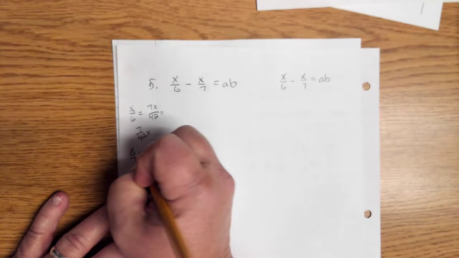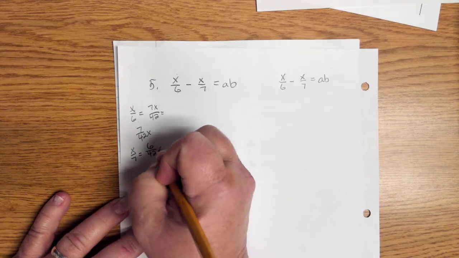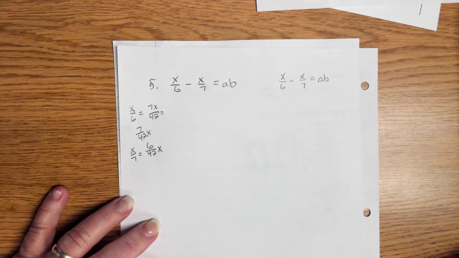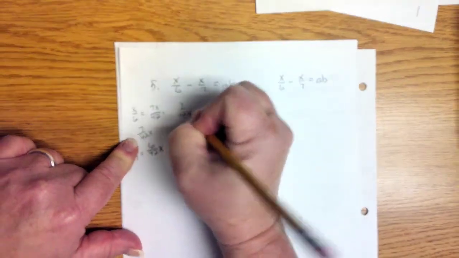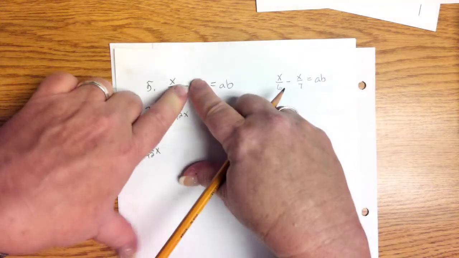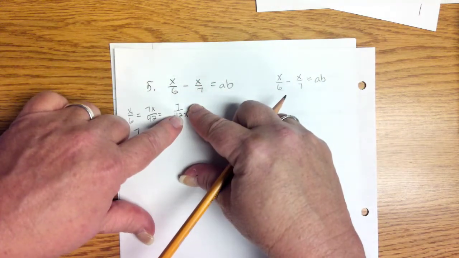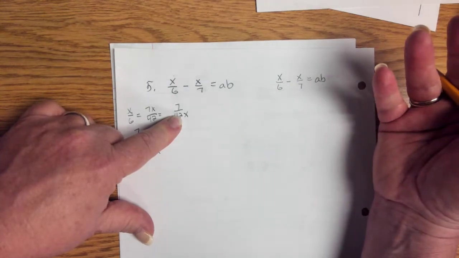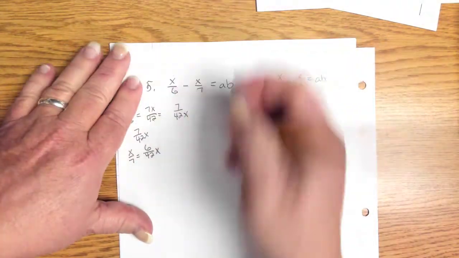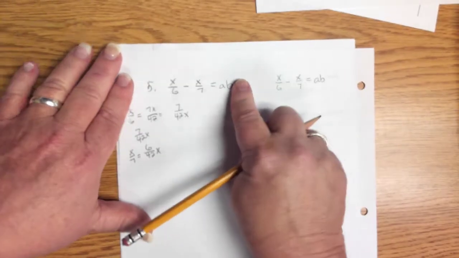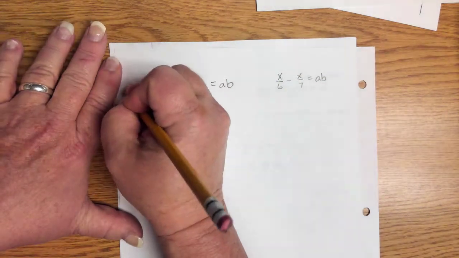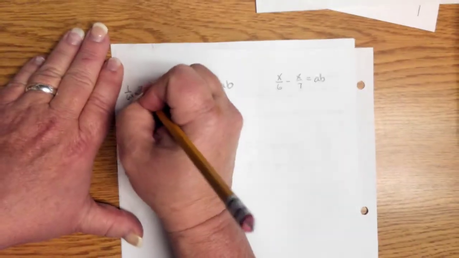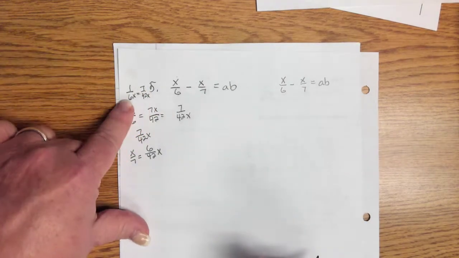X over 7 is equal to 6 over 42x. Everybody agree? Yes or no? All right. So I've got 7 over 42x. Now, did I change anything equality over here at all? Is 7 over 42 the same as 1 over 6? Okay, so I don't have to do it to this side. I haven't changed anything over here. It's still the same because 1 over 6x is the same as 7 over 42x. It's just the simplified version of it.